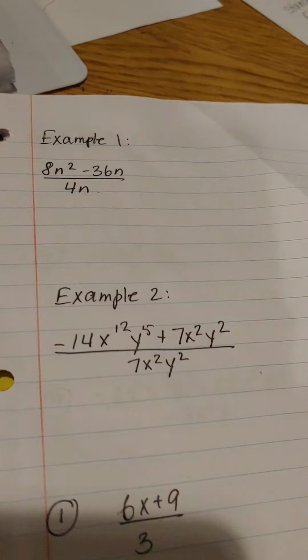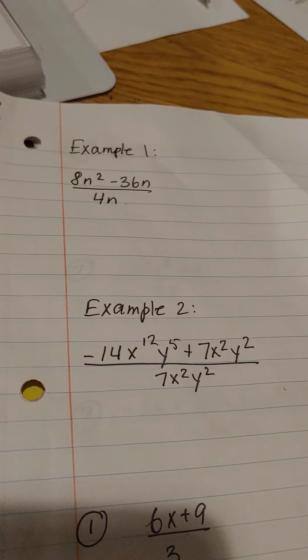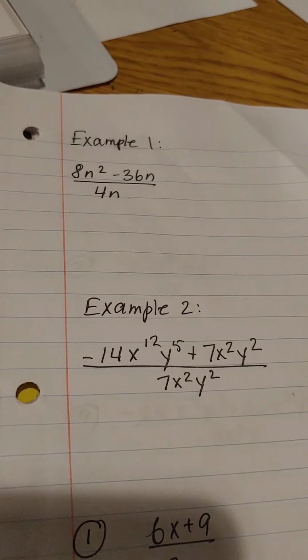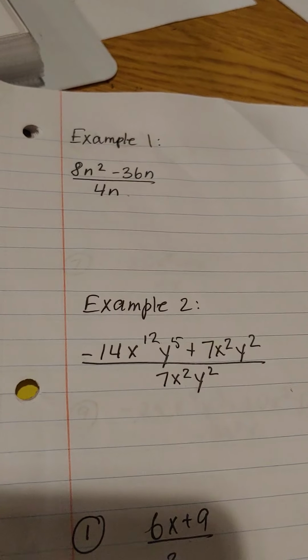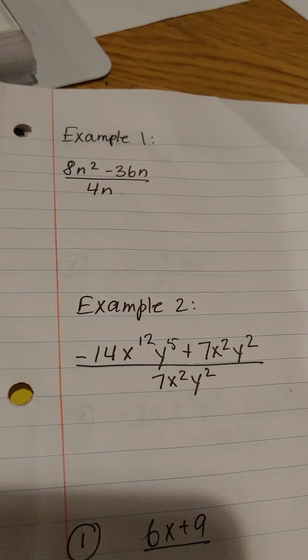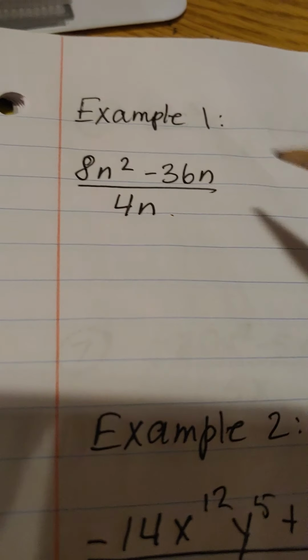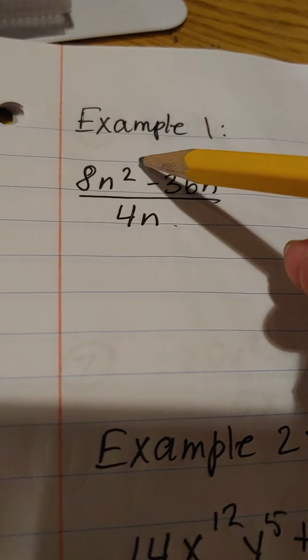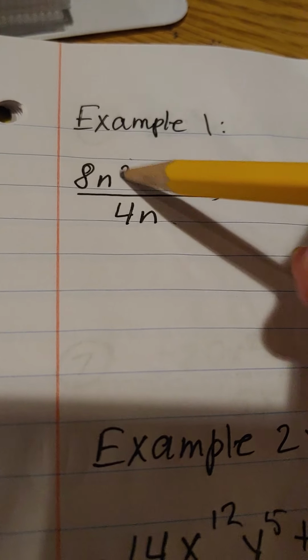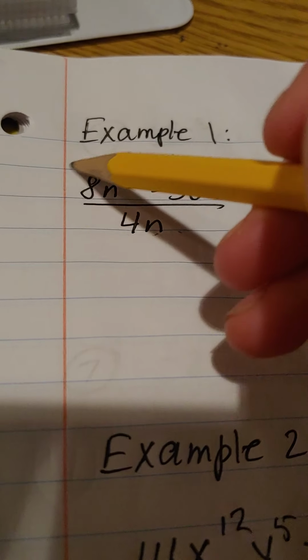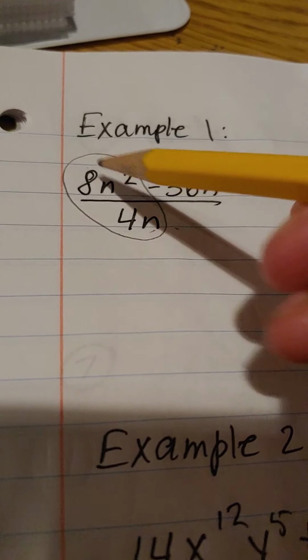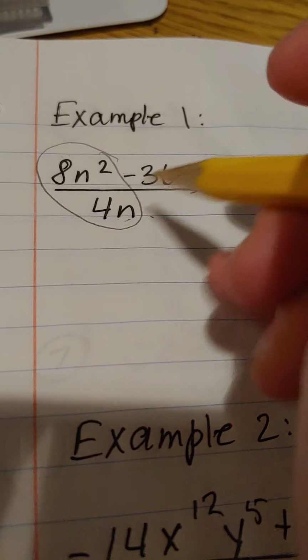I will go over all the odd ones, 1 through 17, and then I'm not going to do the 19, but we'll do the 18th instead. So let's start with example 1. What we have to do is divide each numerator by the denominator. So basically we have to divide the top by the bottom.